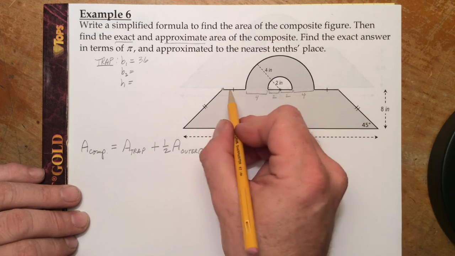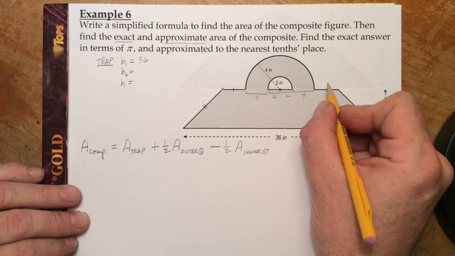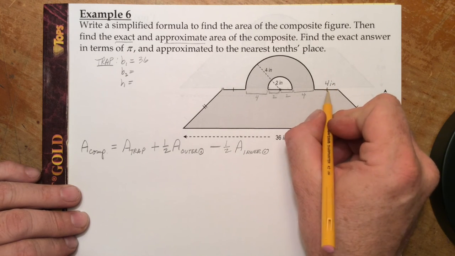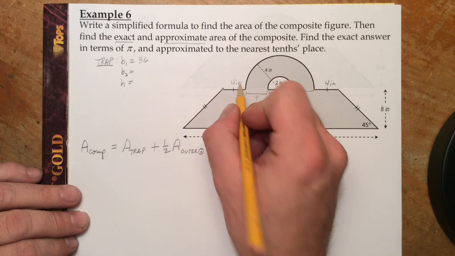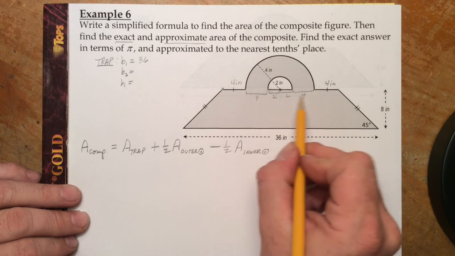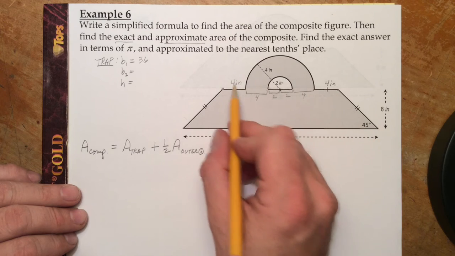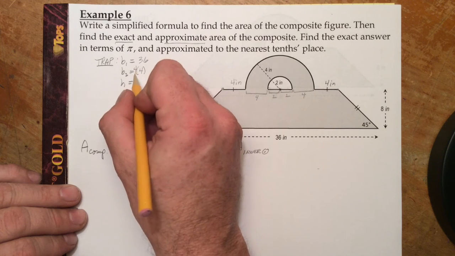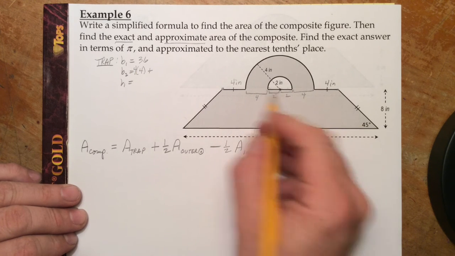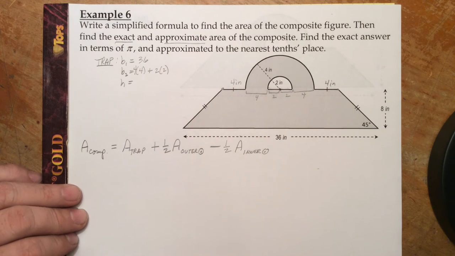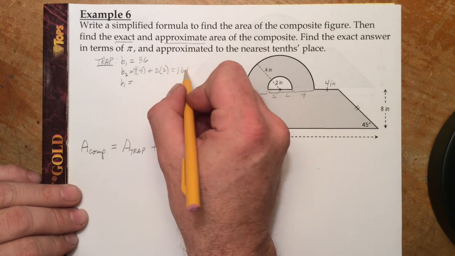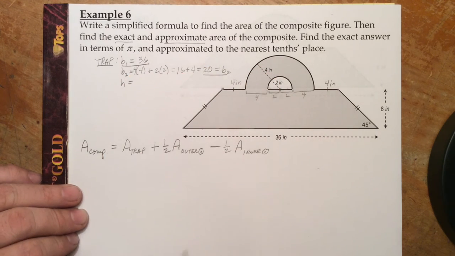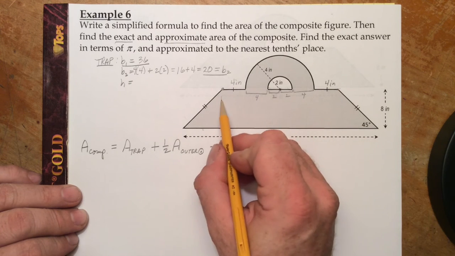Then these two are congruent, and I printed this on the sheet, but I forgot to put it on here. It's 4 inches. This is 4 inches, and it's got a tick mark in it, so this is 4 inches. So we have 4 plus 4 plus 2 plus 2 plus 4 plus 4, or 4 times 4 plus 2 times 2. And so that gives us 16 plus 4, which gives us 20. So 20 is our base 2. 20 from here all the way over to here.